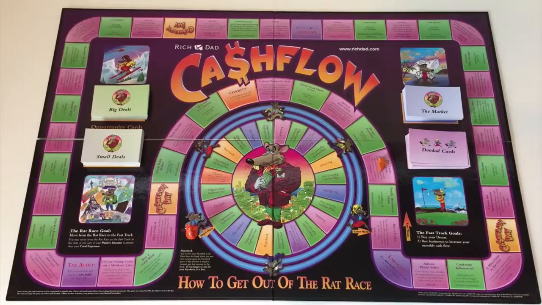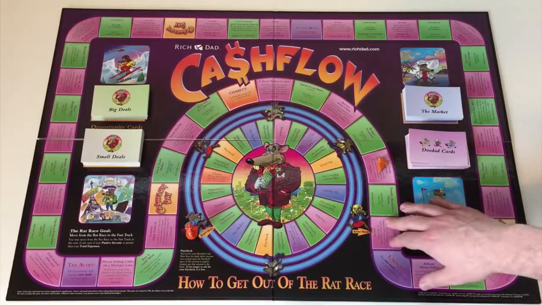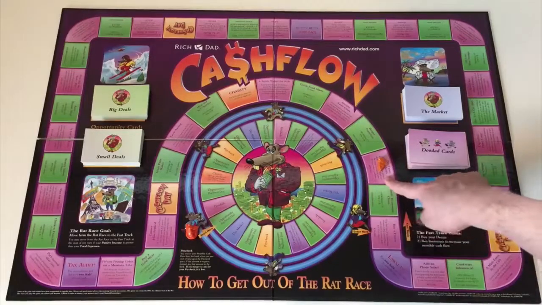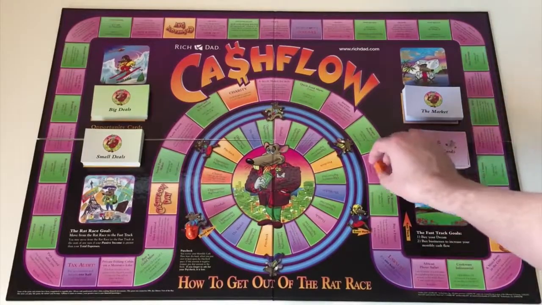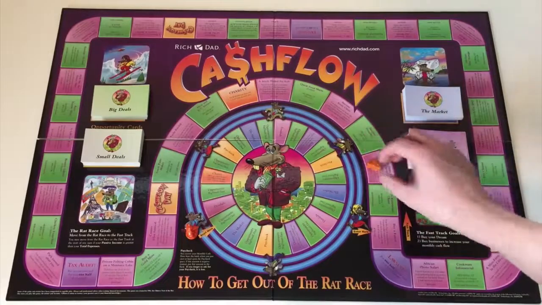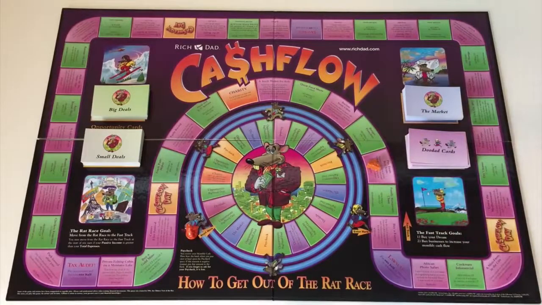The second part of the game is on the fast track, where you want to land on and buy your dream. There's a secondary way to win as well. However, the main goal here is to land on and buy your dream. So essentially your two goals in the game: number one is to create enough passive income to quit your job, and number two, pursue and buy your dream. That's the super basic version of how to play the game.